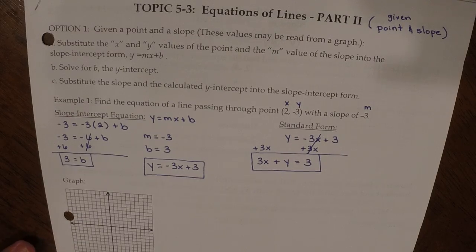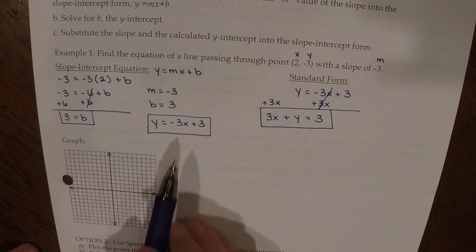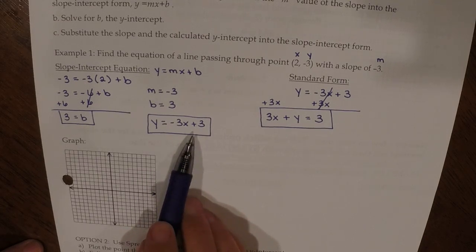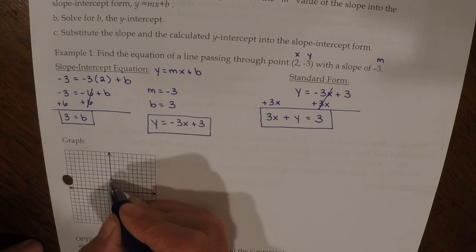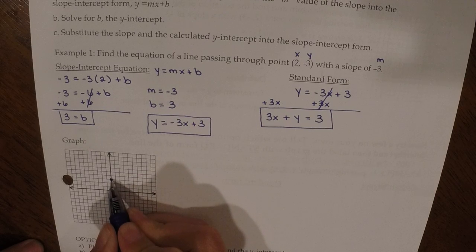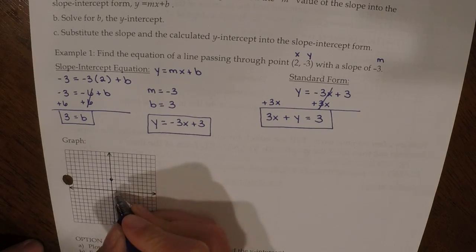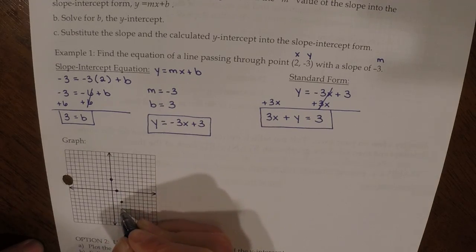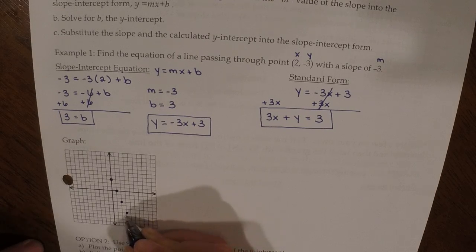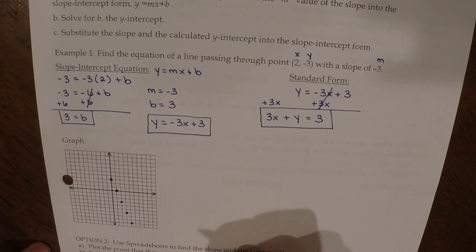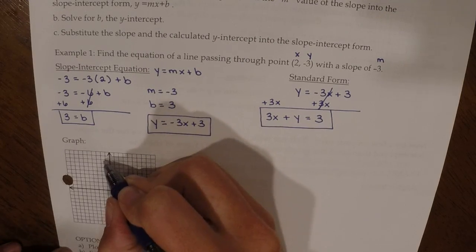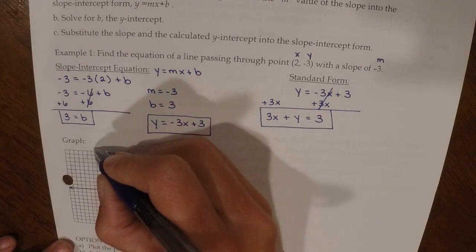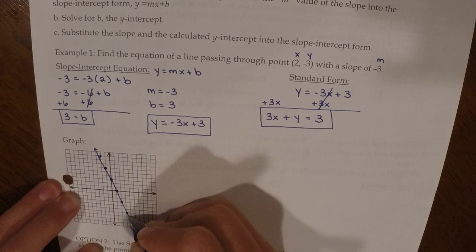And then the last part says to go ahead and graph. So remember, we graph using our slope-intercept form. We start with our b value, that's where we begin. So up 1, 2, 3 and put a point. And then we would go down 3, right 1. Down 3, right 1. Down 3, right 1. And then I could do the opposite, up 3, left 1. Up 3, left 1. And then I could go ahead and connect my points.